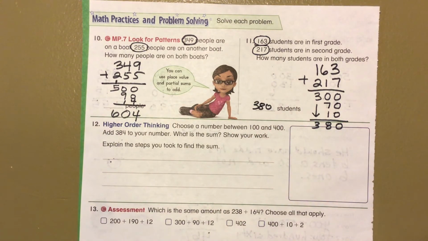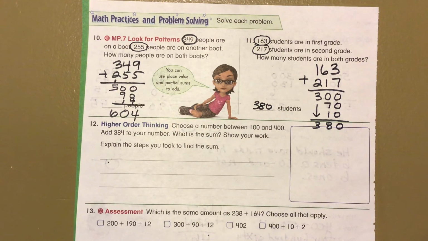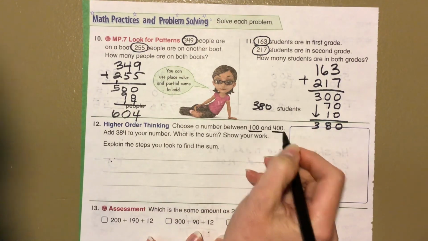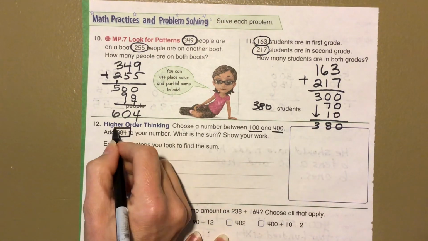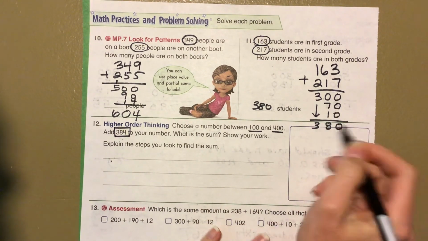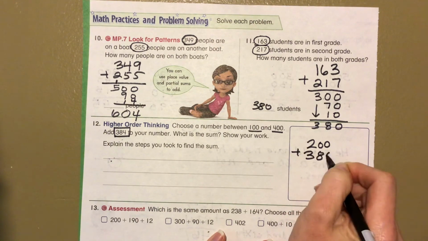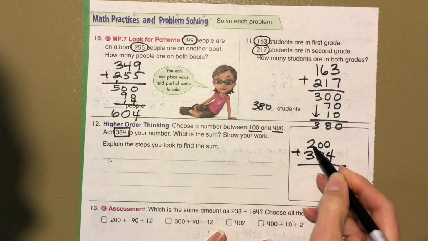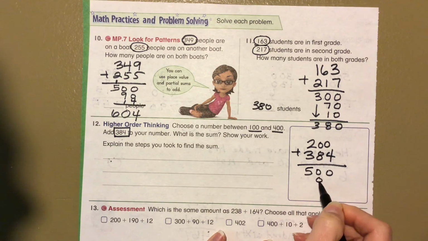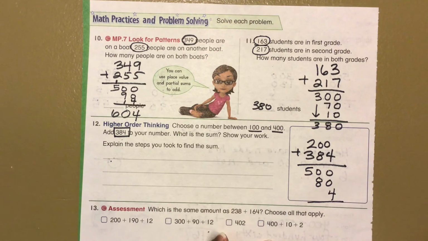Our higher order thinking. Choose a number between 100 and 400. Then add 384 to your number. What is the sum? Show your work. So let's see. I'm going to choose the number 200 plus 384. Okay? I'm going to do partial sums. Right there, that becomes 80 and 4. So my number is 284.